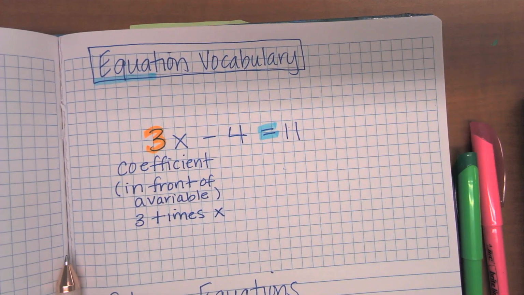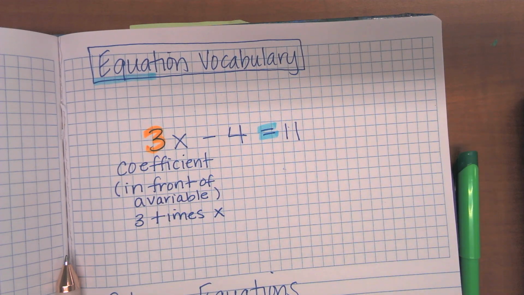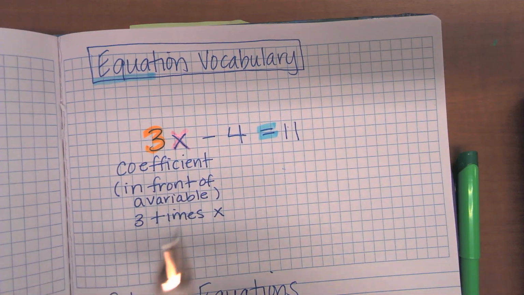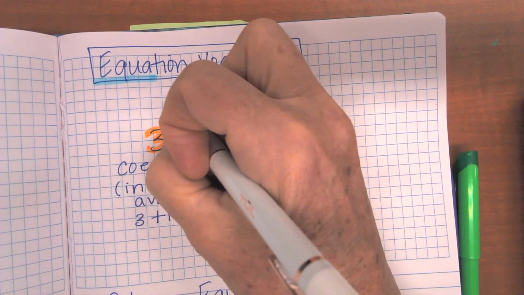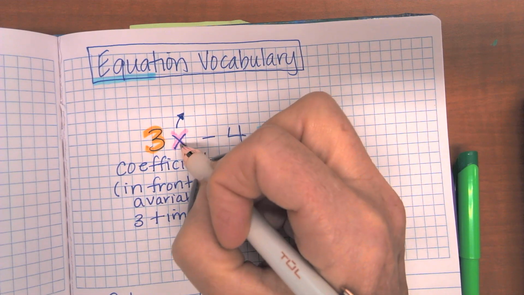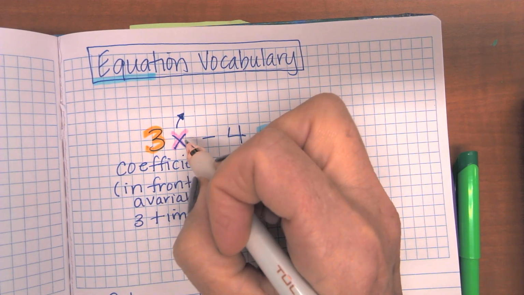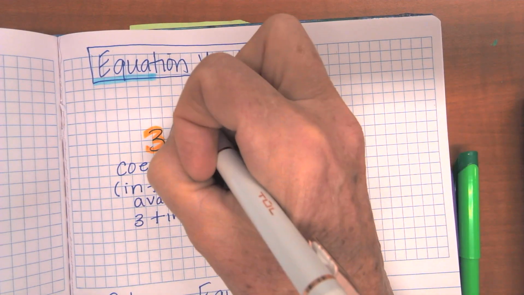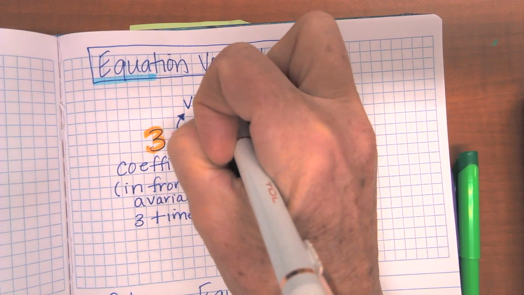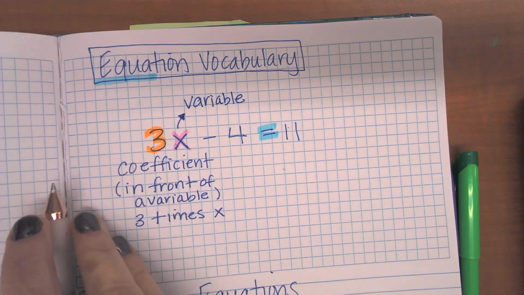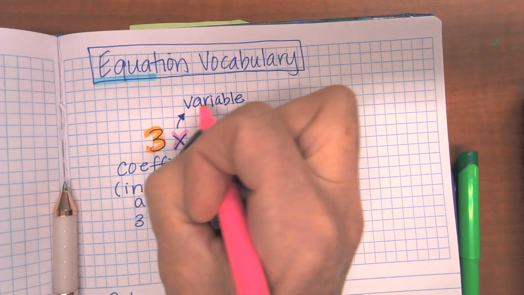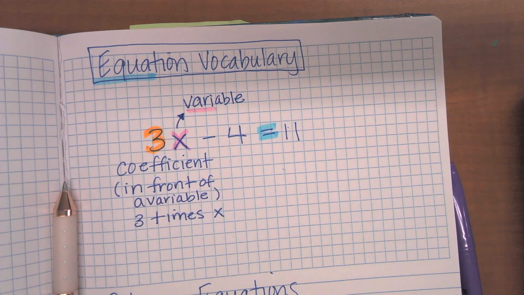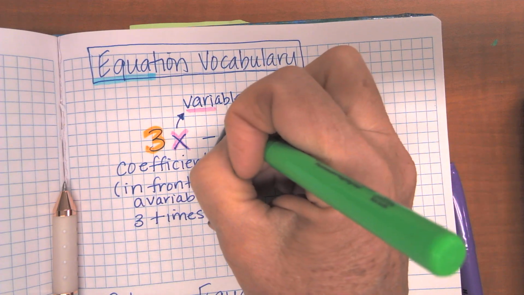Now the next thing that we have in here is our variable. Our variable is like the word that it is. It means it varies. It can be different numbers. It can be different letters. A variable can be an M, it could be a Q, it could be a B. And then we plug in values for our variables. So let's put in variable. Variable because it varies. And so I'm going to even underline that part of our word. Variables vary.